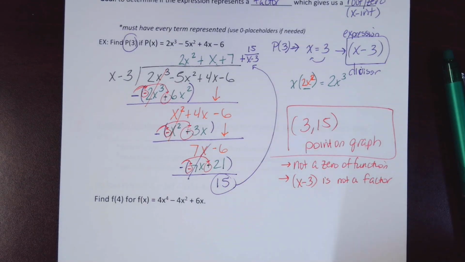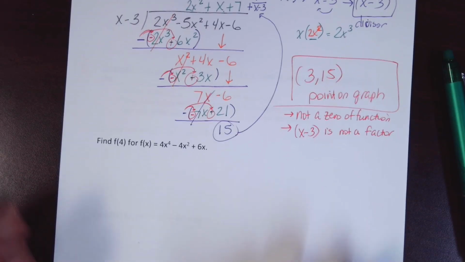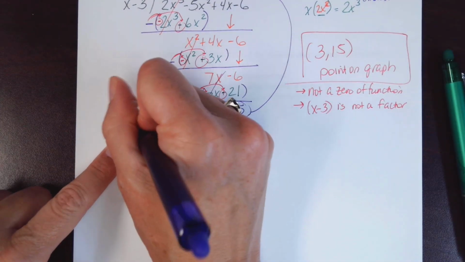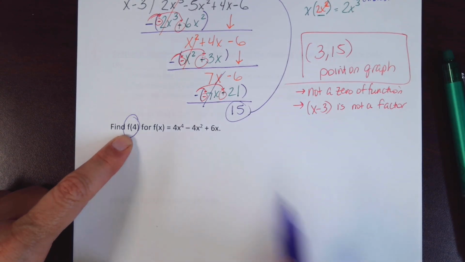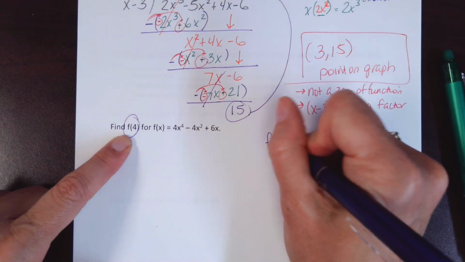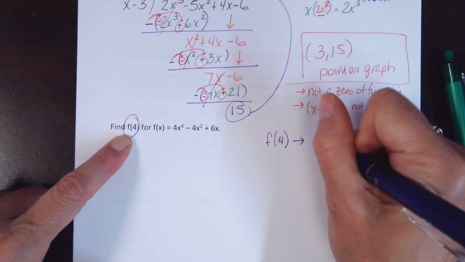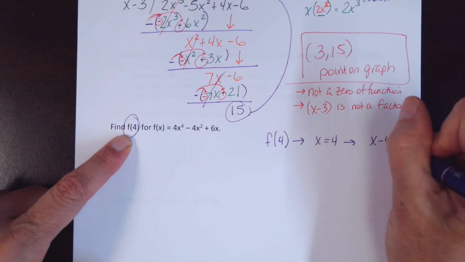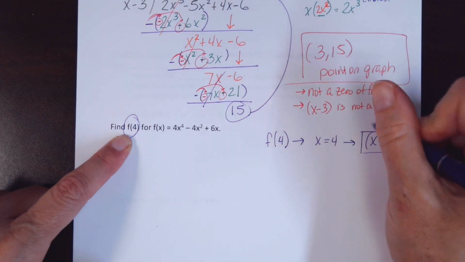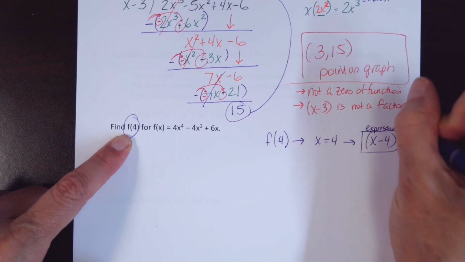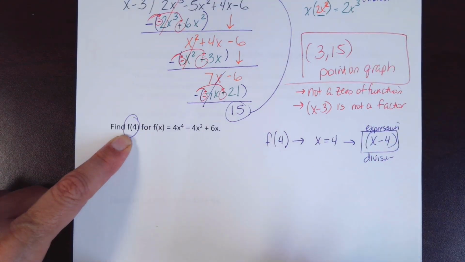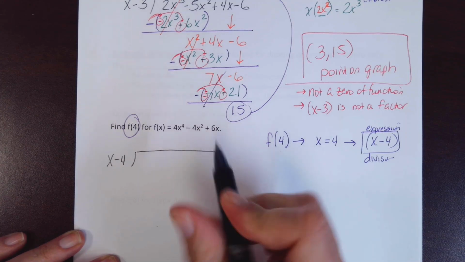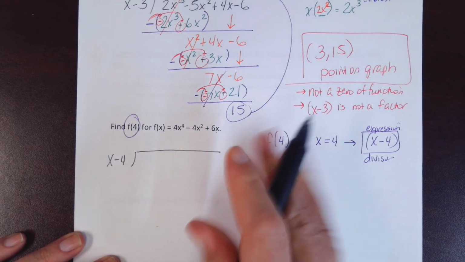Okay, so those are things that we know from doing the long division. Right now we're really just learning how to do the long division. Let's do this one a little bit more quickly, but we are still going to work through the same things. We're finding f of 4, but we're going to do long division, so we have to take that value and turn it into an expression. This means I plugged in 4 for x, which gives me the expression x minus 4. That's going to be the expression that is my divisor. So let's set up our problem. X minus 4 is our divisor. Our dividend is this polynomial function here.